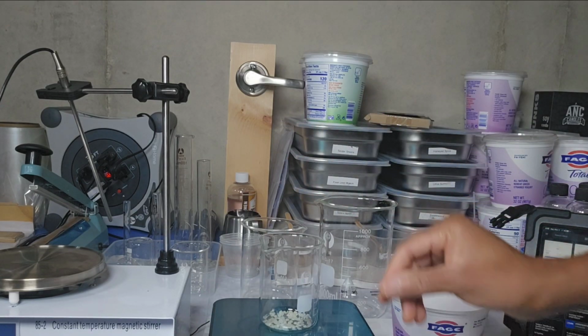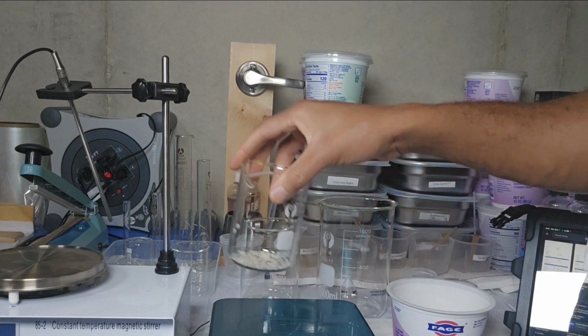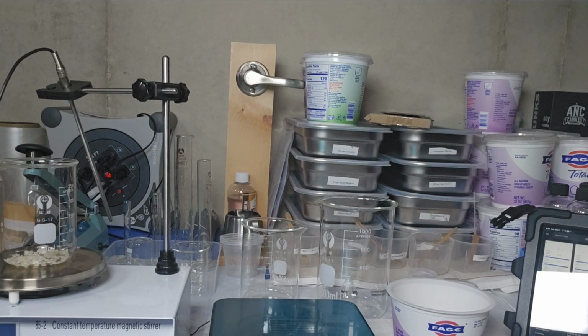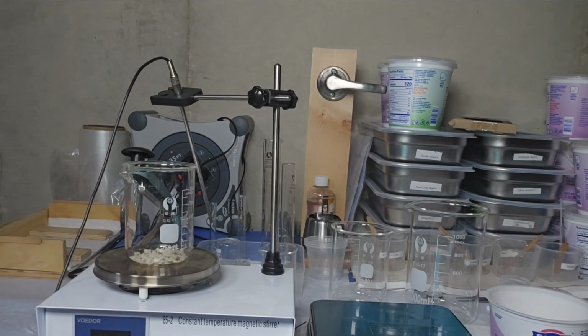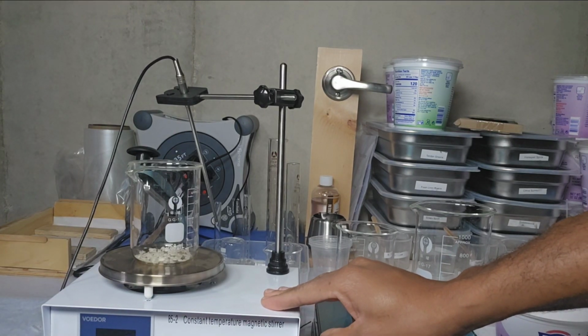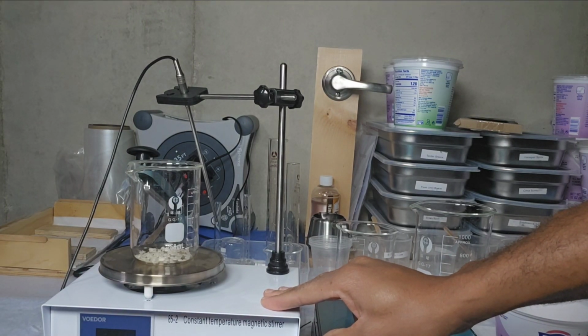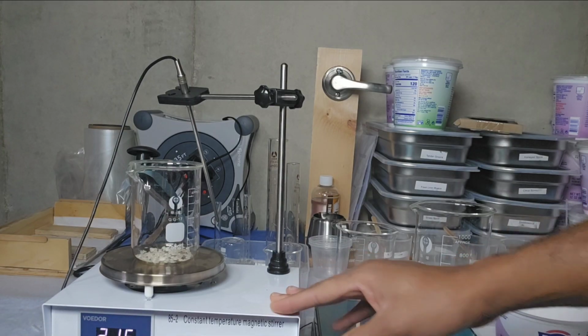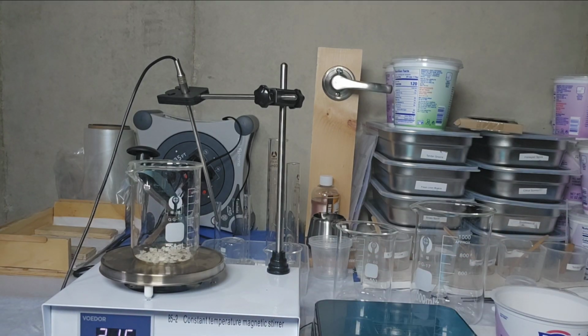All right, now I'm going to put this on here so the melting can begin. I'll turn this on and set that. It's going to slowly start melting. The next thing I'm going to do is measure out my polysorbate.